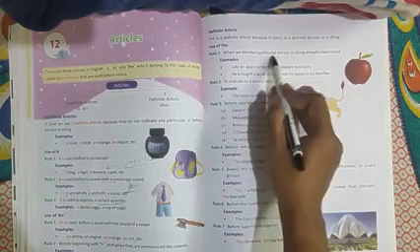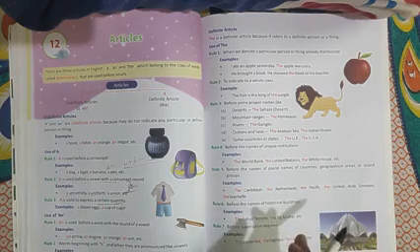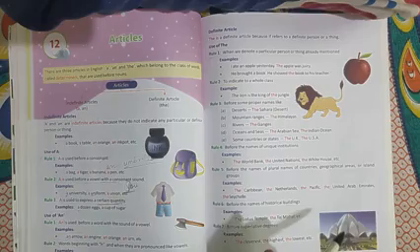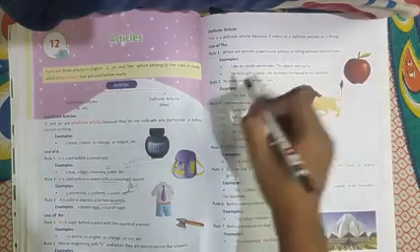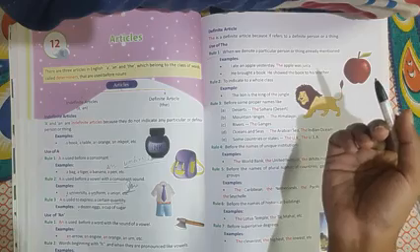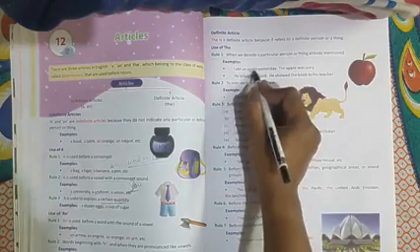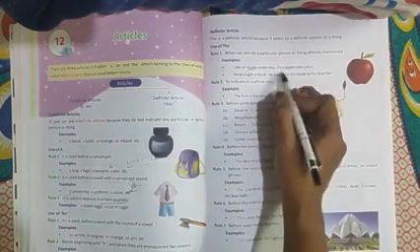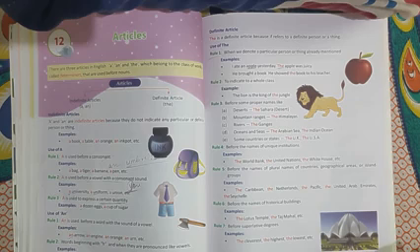When we denote a particular person or thing already mentioned. For example, I ate an apple yesterday, the apple was juicy. I ate a mango yesterday, the mango was sour. So when we have already mentioned one thing, and then we are indicating to it, in that case we will be using the. At first I have already mentioned apple, and then in the next sentence I am indicating to that particular apple. In this case I am using the. He brought a book, he showed the book to his teacher.